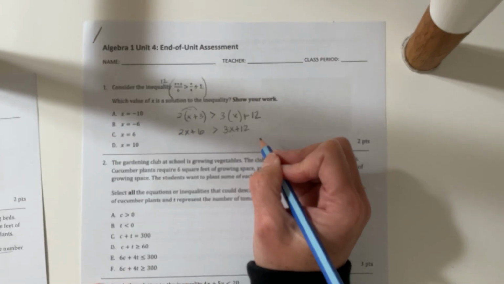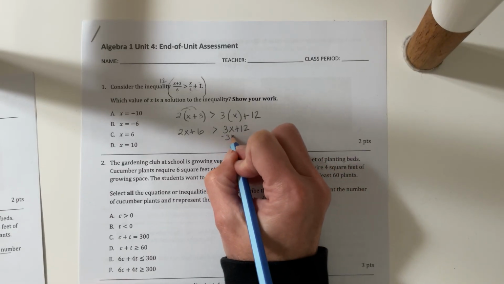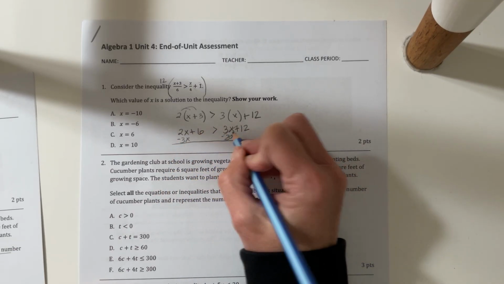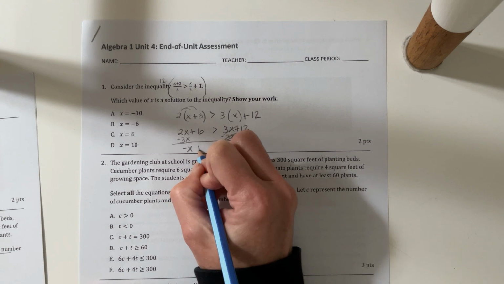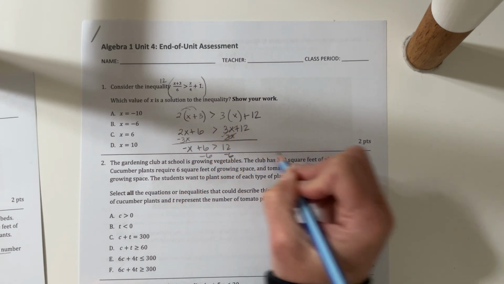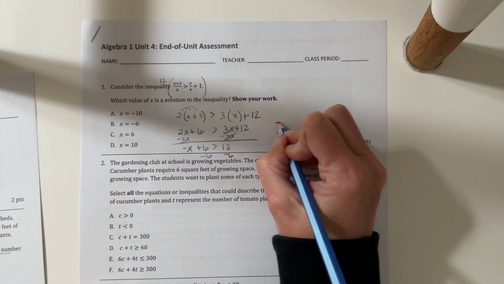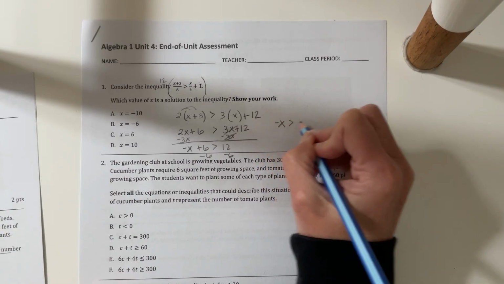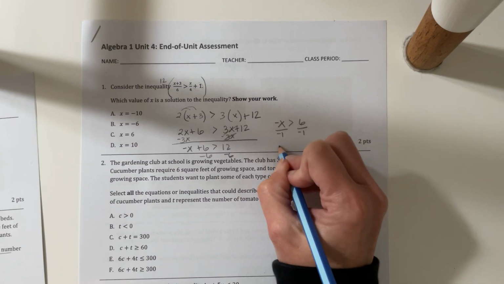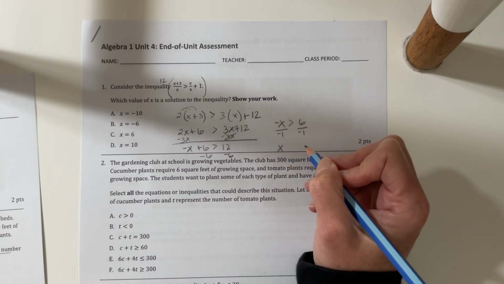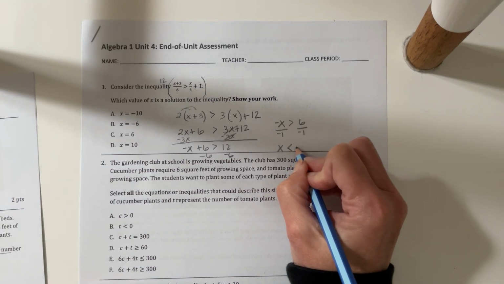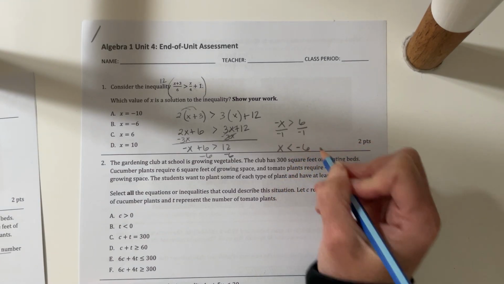All right, the other side, when you distribute this, you would get 2x plus 6. You could do this whatever way you want as far as your process of solving. I would get rid of the 3x on the right side. I'd have negative x plus 6 is greater than 12. Subtract the 6. All right, I'm going to move this over here. Negative x is greater than 6. Then divide by negative 1. And you did need to remember here that when you divide by a negative, you must flip the sign. So you get x is less than negative 6.